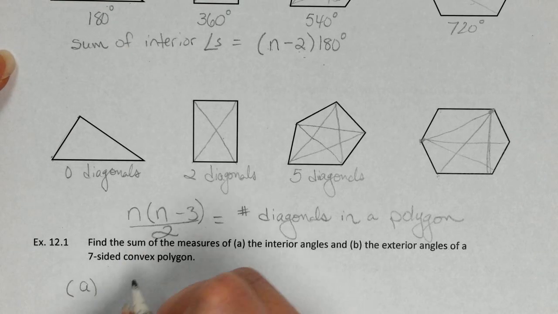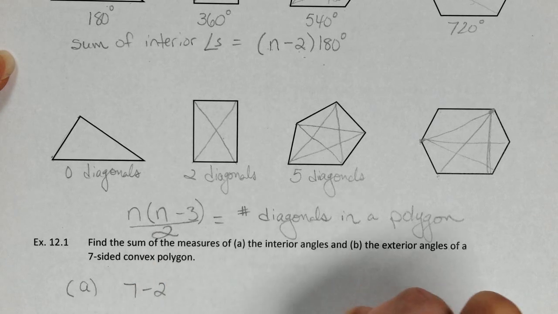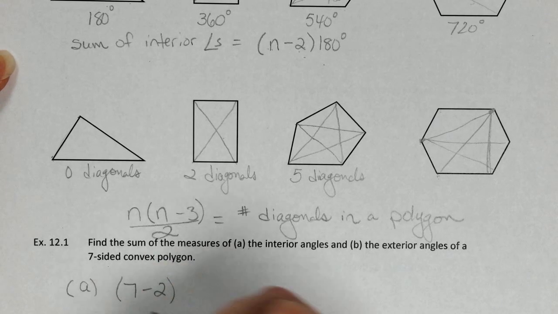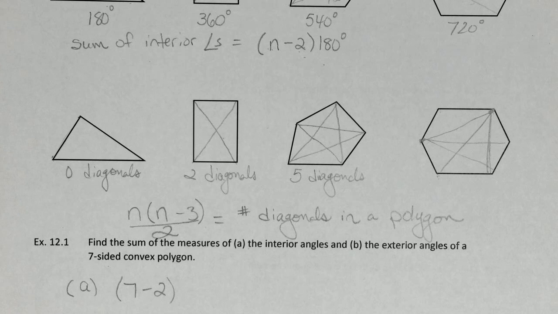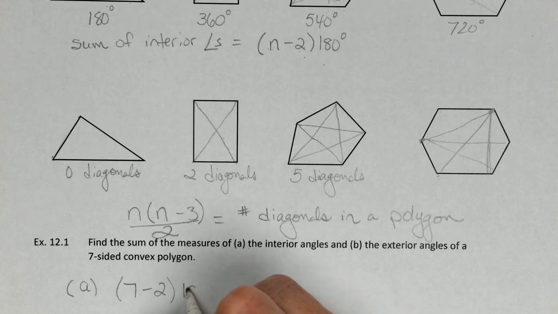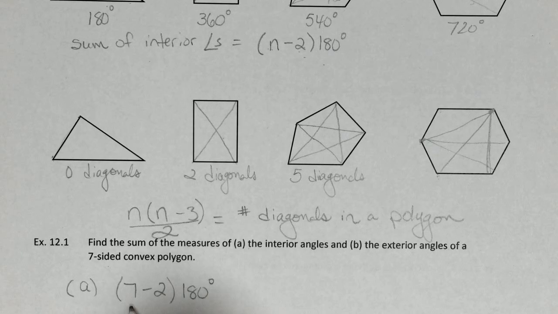We have a 7-sided, so 7 minus 2 tells us how many triangles we can make out of that, which we will then take times 180 according to the formula. So we're doing 7 minus 2 is 5 times 180 degrees. And so it looks like we're getting 900 degrees. The sum of all the interior angles of a 7-sided polygon is 900 degrees.